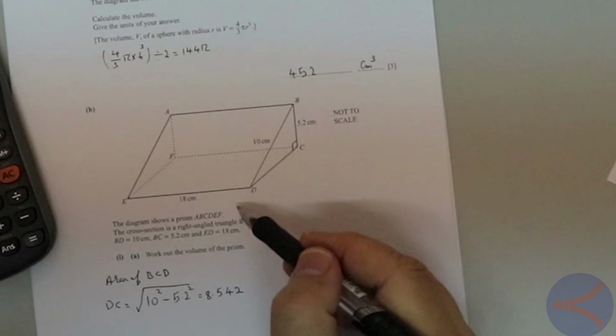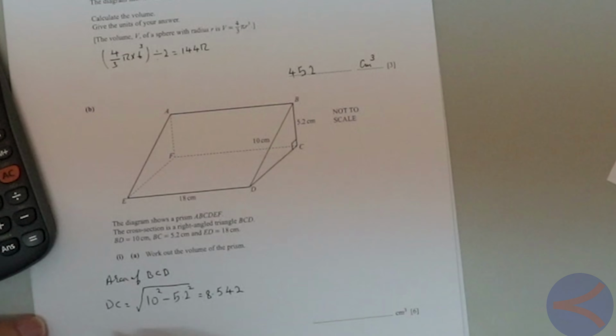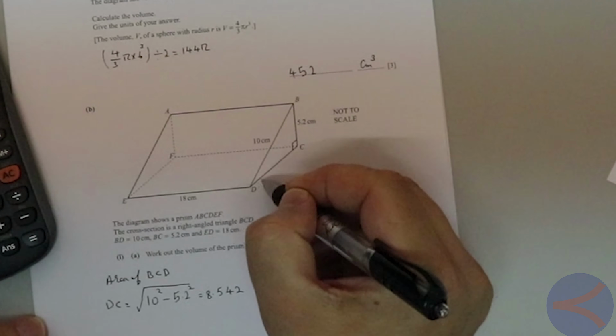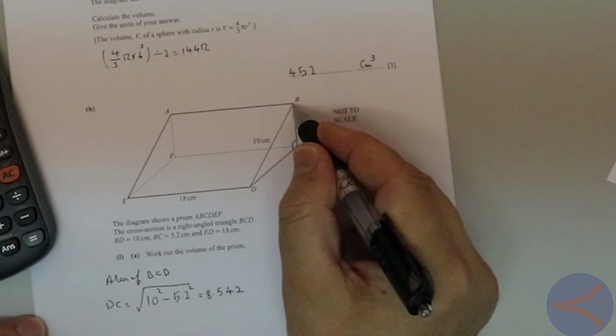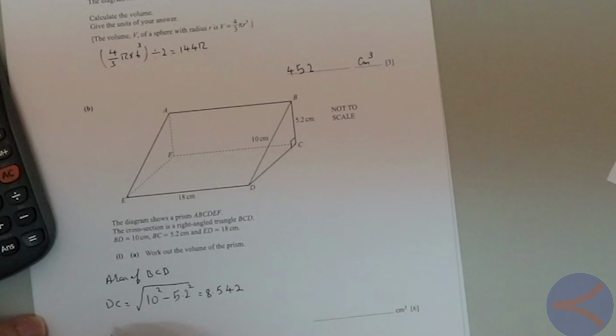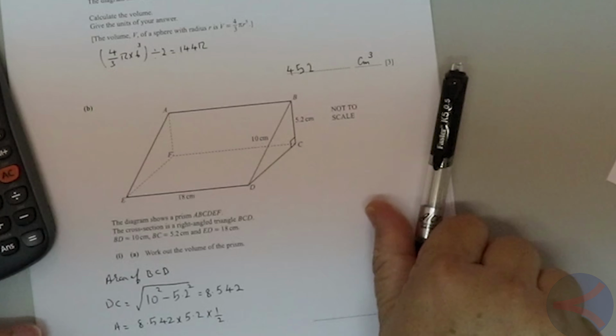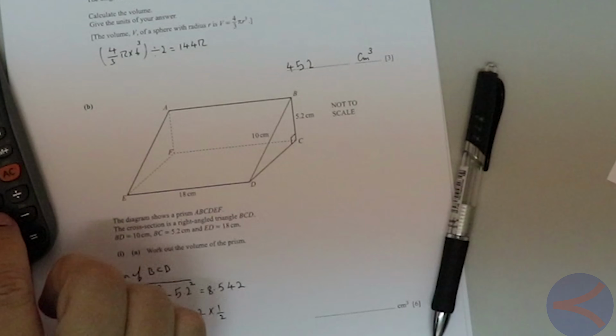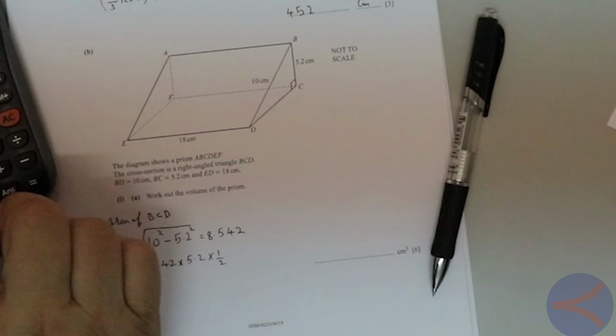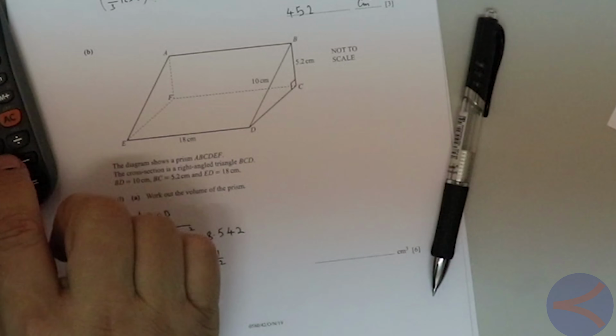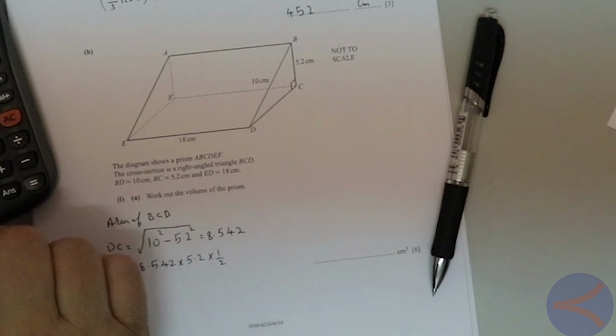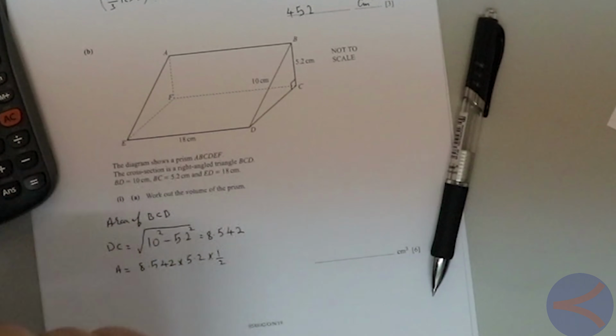This is DC. Now we have to multiply by 5.2 and divide by 2 to get this area. Therefore this area is equal to 8.542 times 5.2 times half. In the calculator, I multiply by 5.2 and then times 0.5, or multiply by half, doesn't matter.